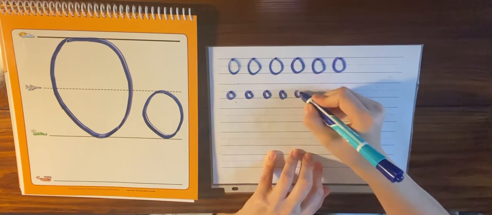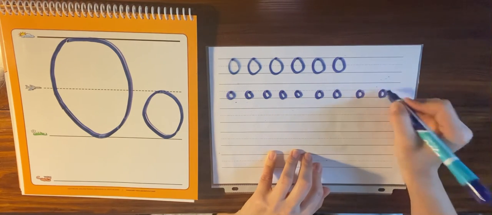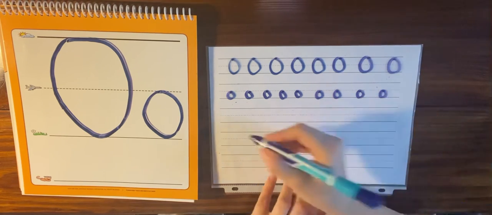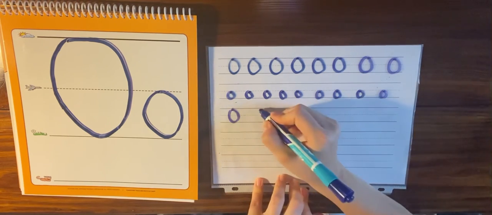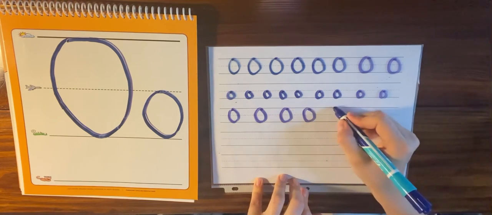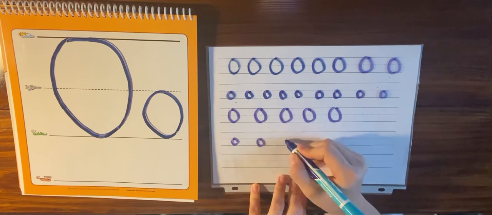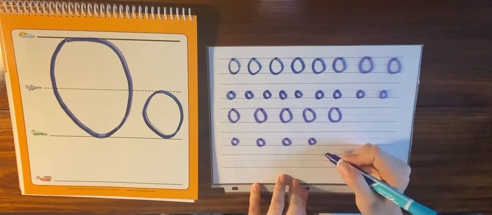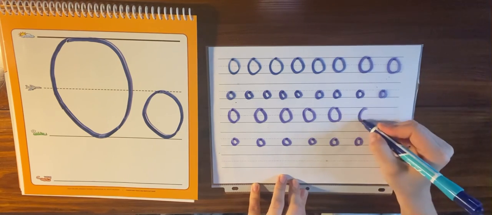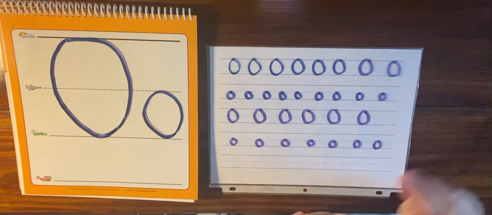So this has been our letter of the week, the letter O. And when you're writing, I love when people practice writing their letter and they say the sound at the same time. So every time you write the letter O, you can say ah, ah, ah, and think about the shape of your mouth when you say the sound, and the shape of your mouth will look like the letter O.